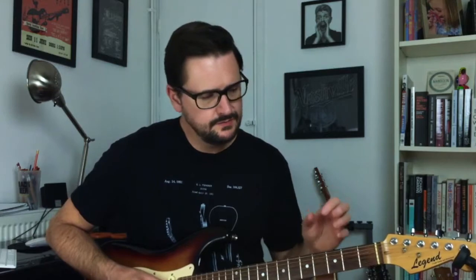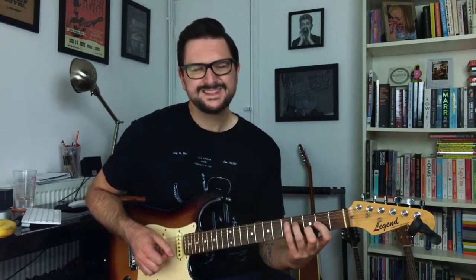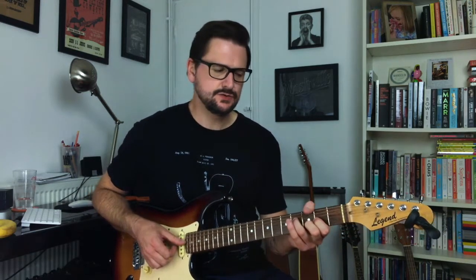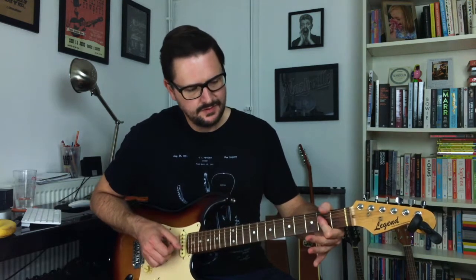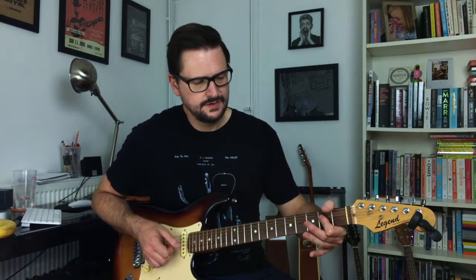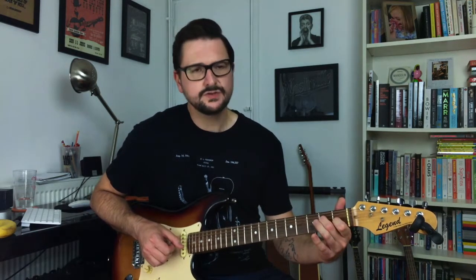But we're going to move those shapes around, okay? So to be able to use these quickly and easily, you're going to have to start learning where the root notes are for each one. So on the C shape, it's on the 2nd string. So that's a D note, so that's a D chord. For the A shape, it's on the 3rd string. And for the E shape, it's on the 4th string.